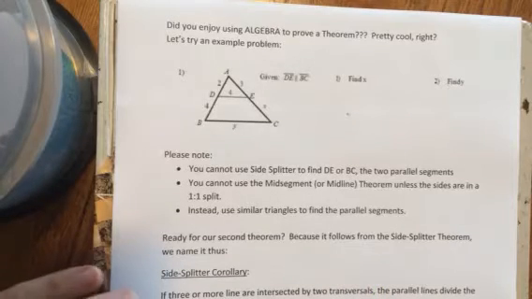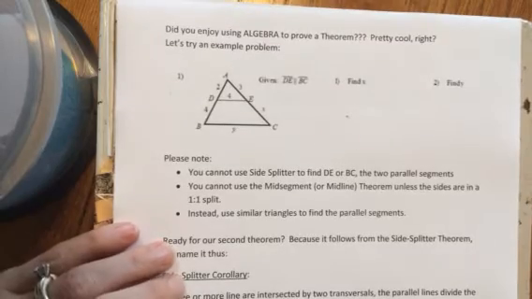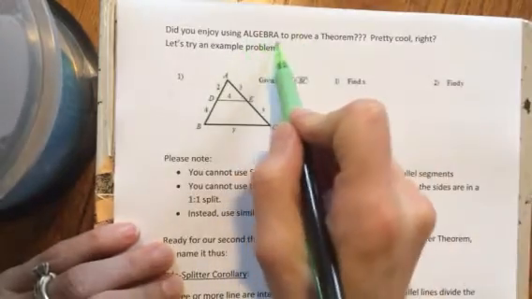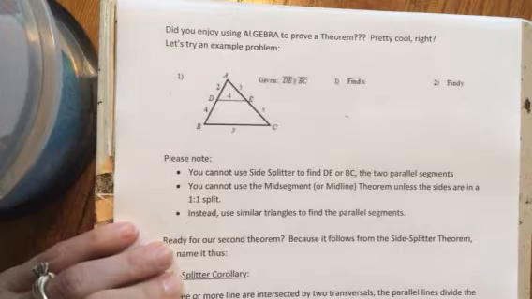Hello again. Here is the video for the second page of notes for section 8.5. So, did you enjoy using algebra to prove a theorem? Pretty cool, right? Let's try an example problem.